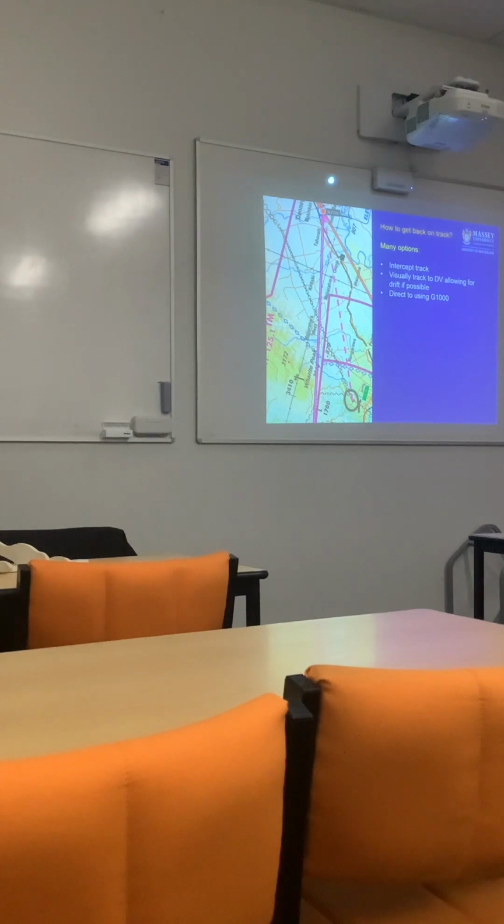We could do a direct 2 using the G1000, or we could go through a 160. So of all of these things, the 2 easiest options are going to be visually track to Dannyburg. In my opinion, that's the easiest one if you can see it. Just do that, right? It's super easy. If you can't see it, the next best thing is going to be just use the G1000. Use what you have. As the instructor, it's your job to challenge them and make sure they can do it without that stuff.